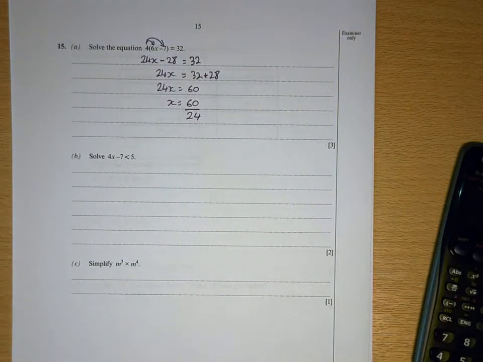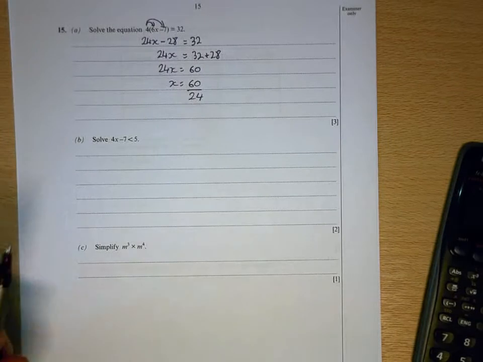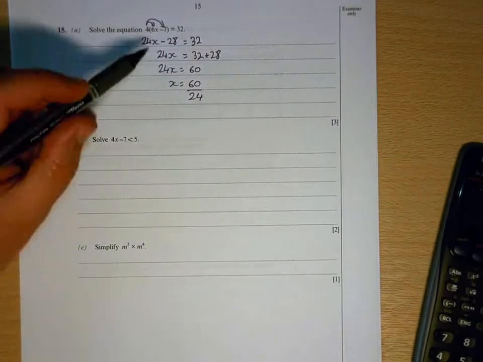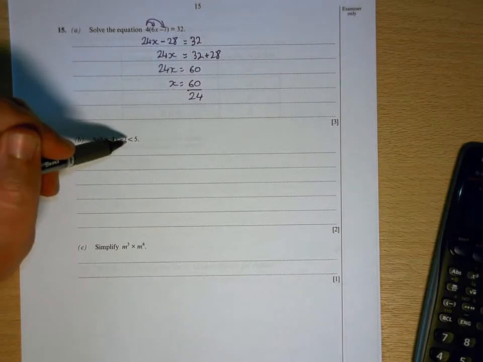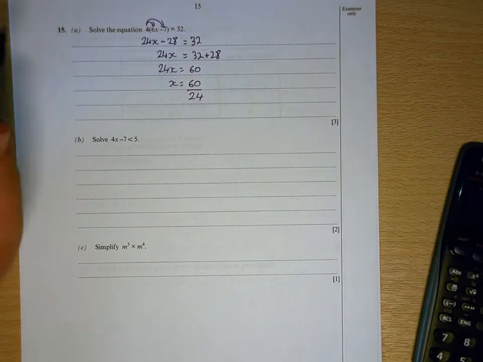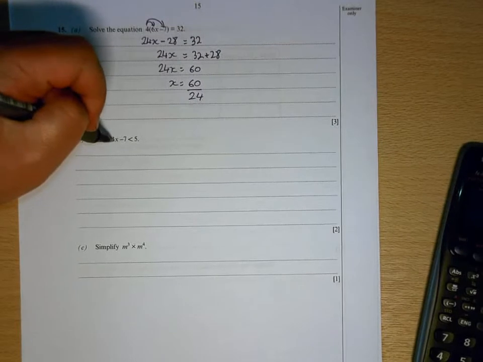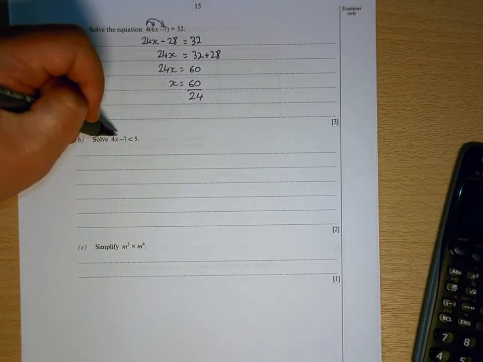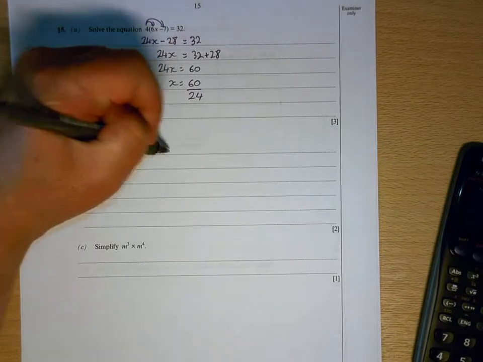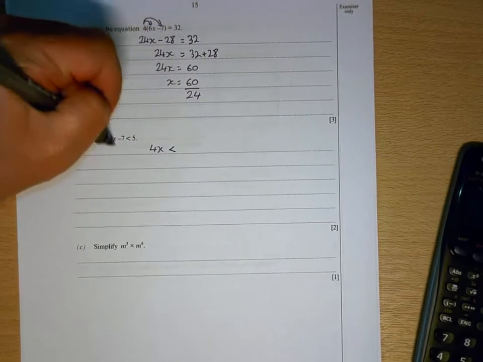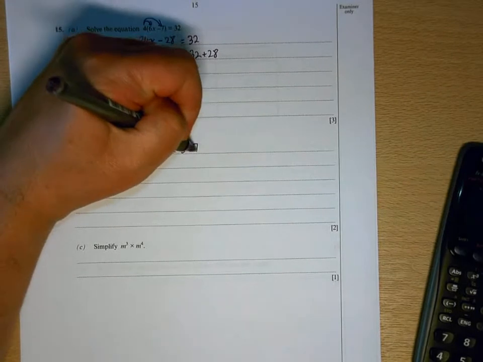Part B is an inequality question, but you treat it in exactly the same way as the rules above. Except instead of having an equal sign in it, we're going to have this less than sign. So the first thing we're going to do is get rid of the take 7 by doing the opposite of taking 7, which is adding 7. If you add 7 to that side, it's gone, but we also then have to add it to that side.